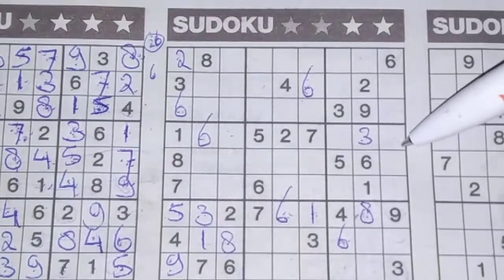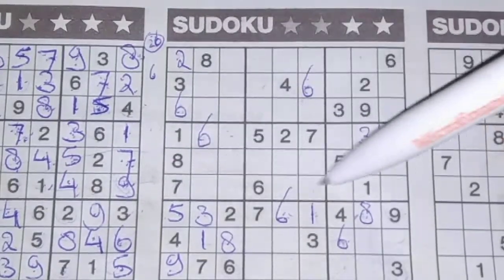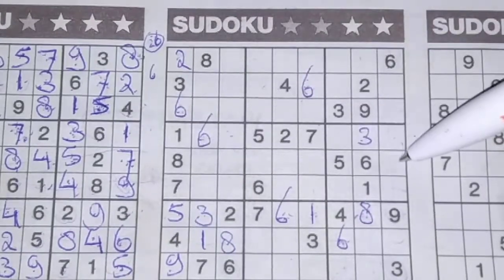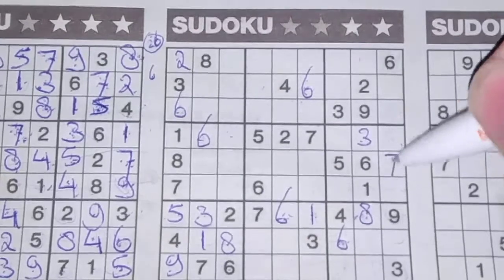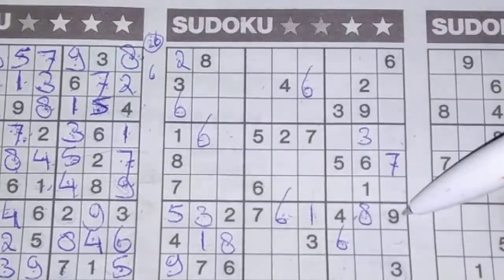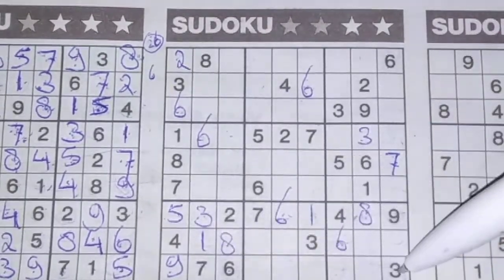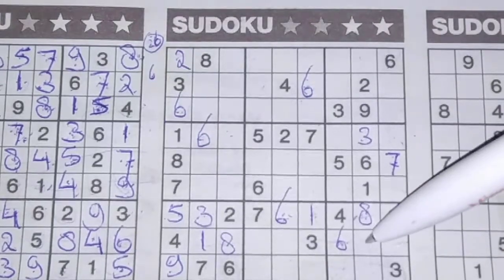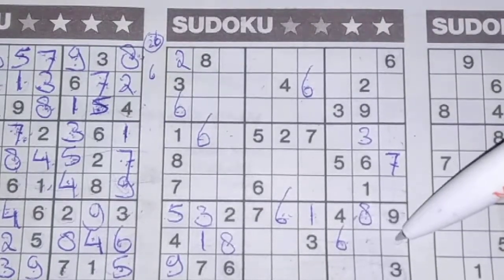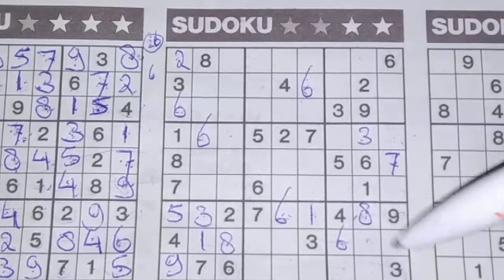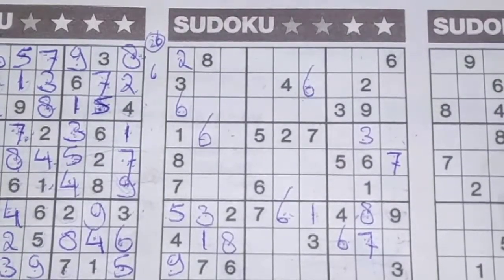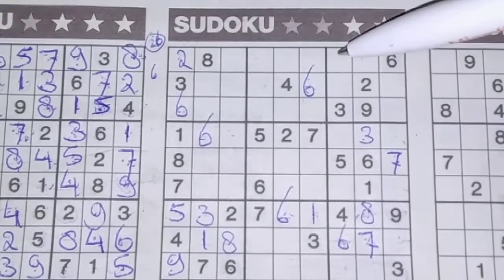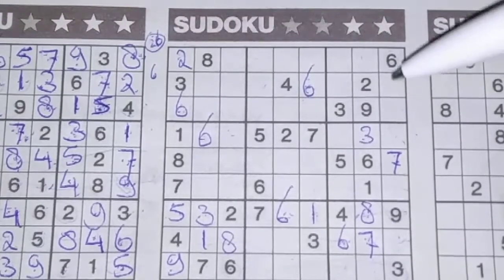7 in this row, 7 in that row. So in the row between, the middle row, the only place for the 7 should be there. 7 in this row, 7 in the last row. So in the row between, the only 2 places for the 7 should be here or there. We see here 7, no 7 there. 7 should be there. Then I cannot continue with the 7.